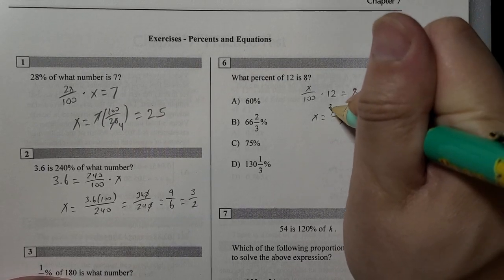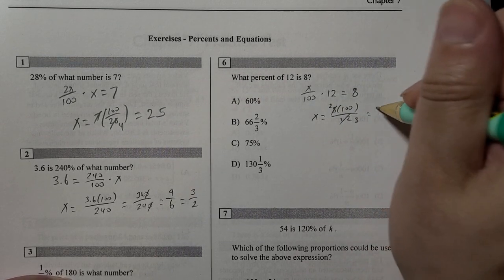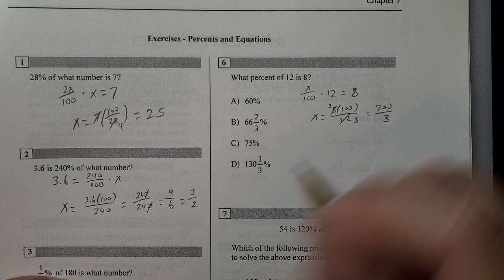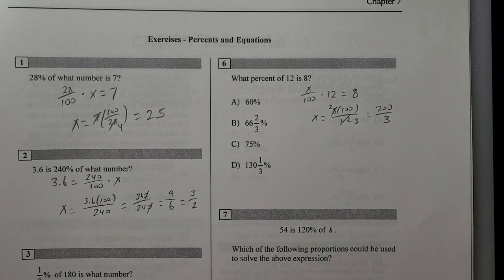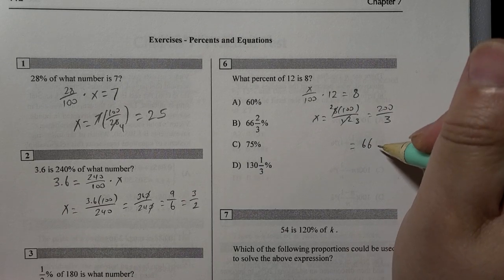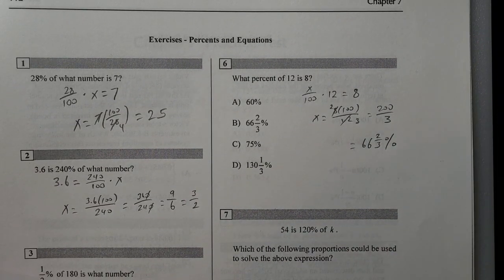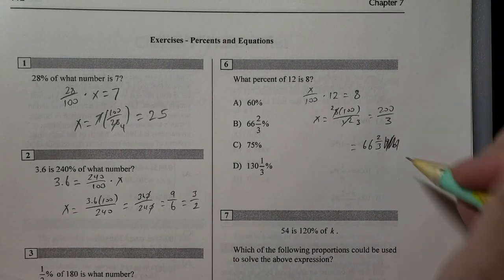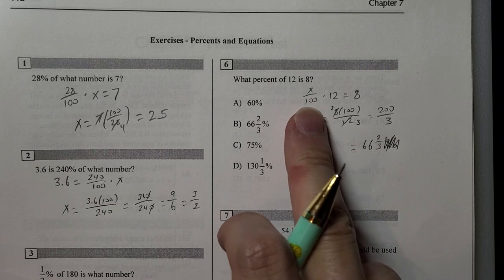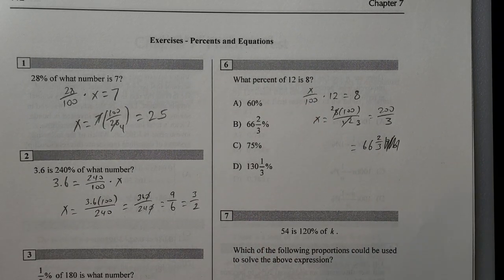We can do this. Okay? That is 200 over 3. Okay, which is what, 66 and 2/3%. It'll be 66 and 2/3, I should say. And then this is already in percent because I wrote it as over 100. Okay, so the answer is B.